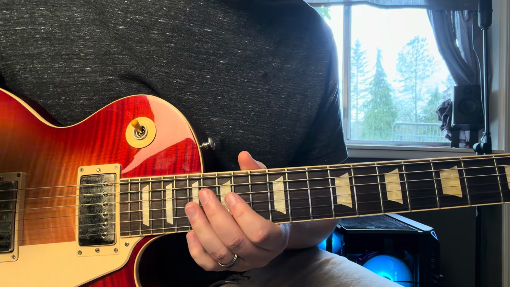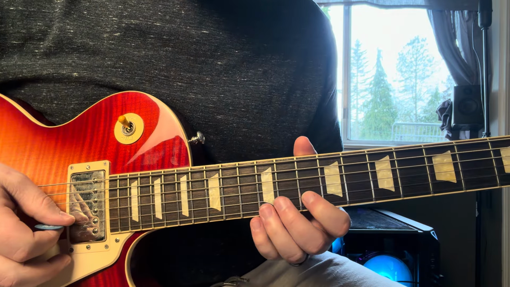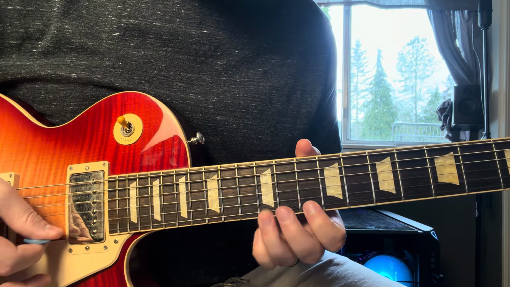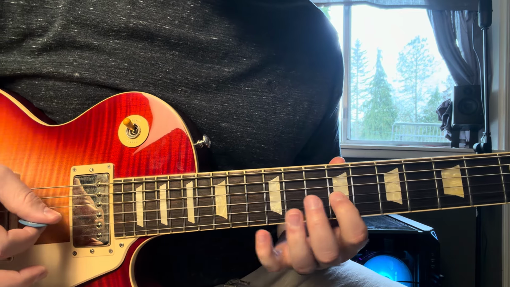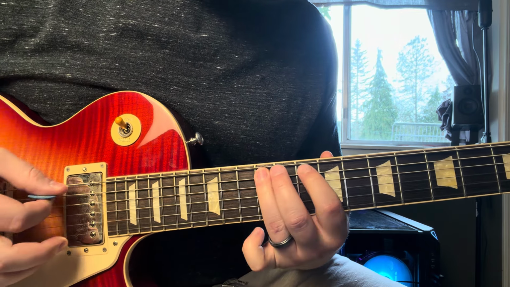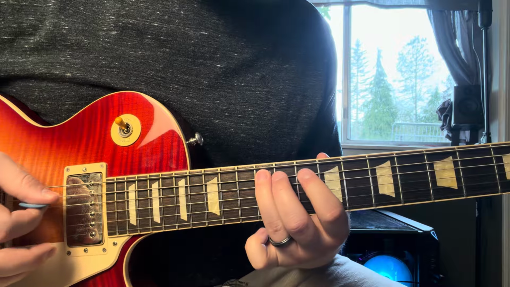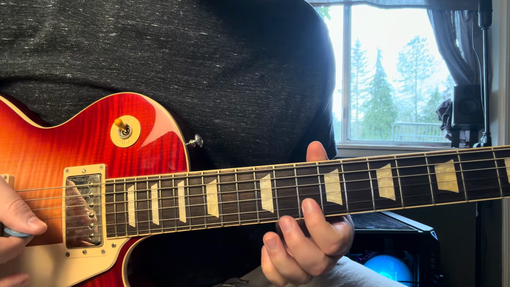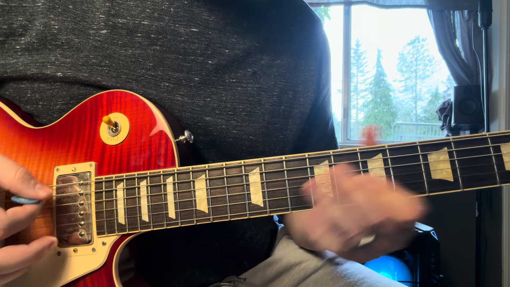Okay, so again, the B string shape, weird transition. Back to our root.